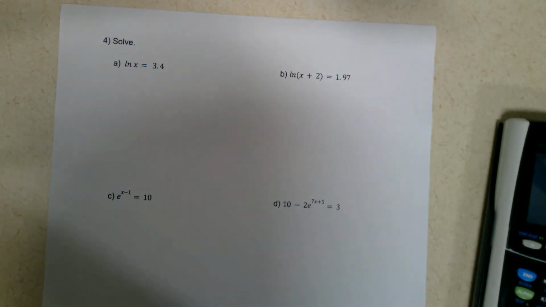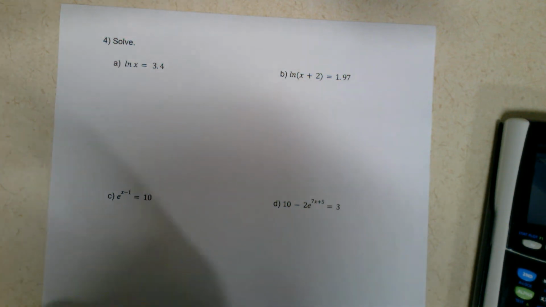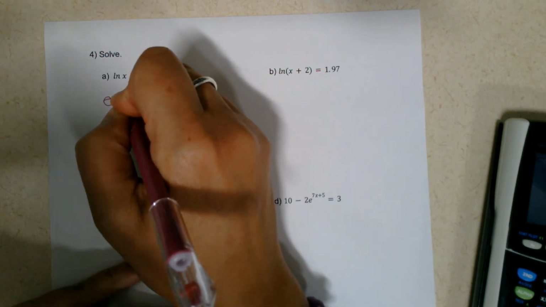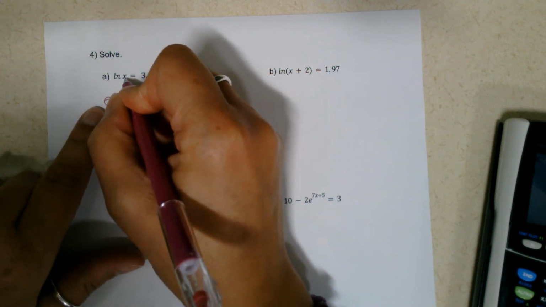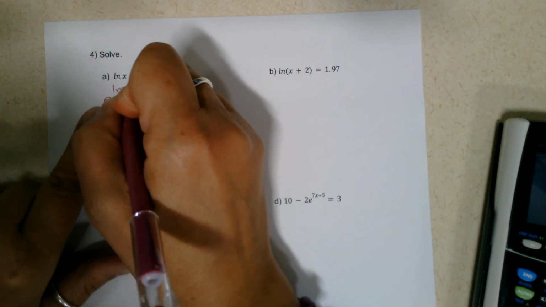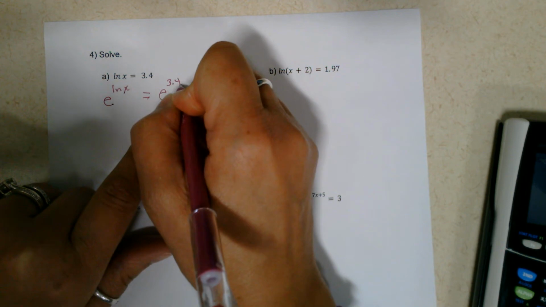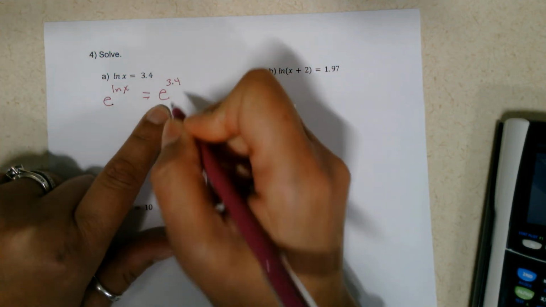Okay. Part A, we have the natural log of x equals 3.4. So what undoes natural log? You're right, e. So what we can do is raise both sides to the e: we raise ln x to the e, and we raise e to the 3.4.